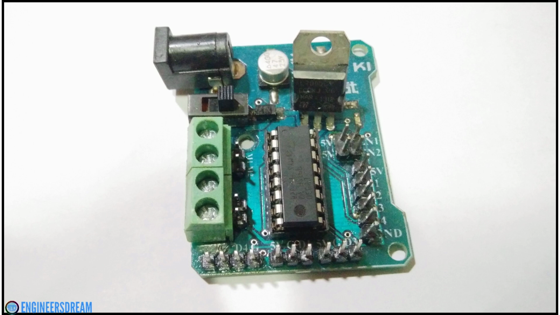That's it from this video. I hope from this video you would have understood what is a motor driver and how you can choose a good motor driver.